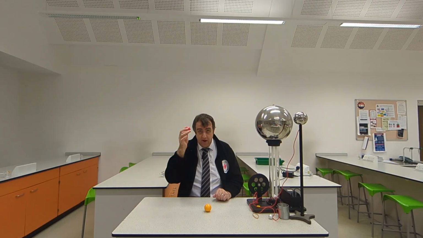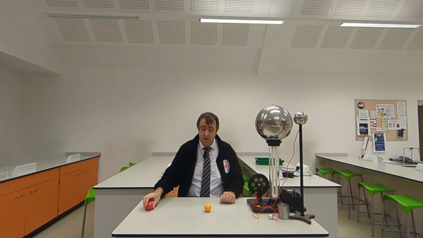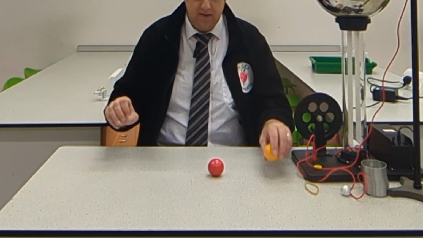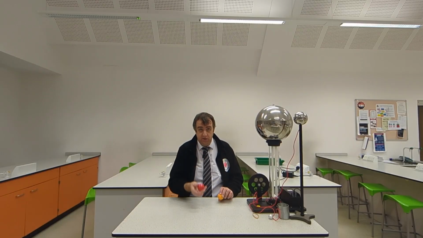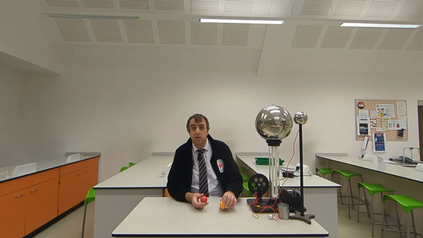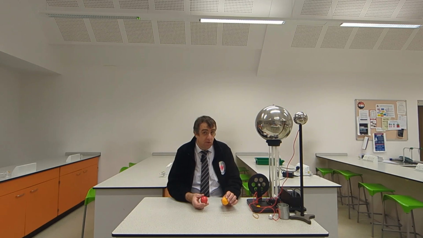If I roll the red ball towards the yellow ball, when they collide, energy is transferred. Actually, not all of the energy was transferred because the red ball continued to roll. But the yellow ball started to roll. The yellow ball gained motion.